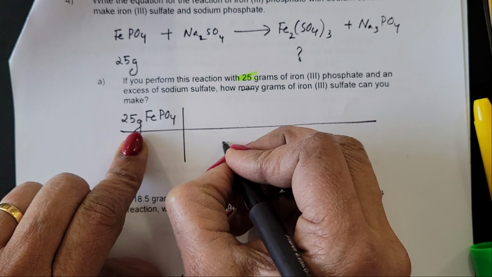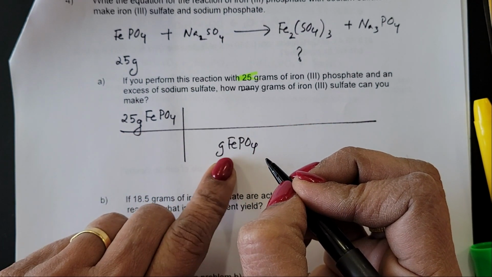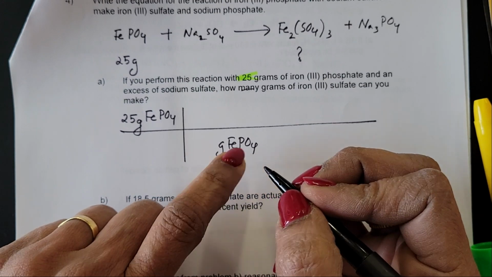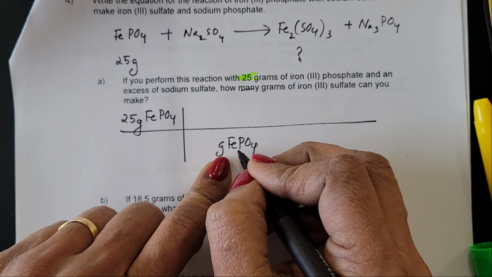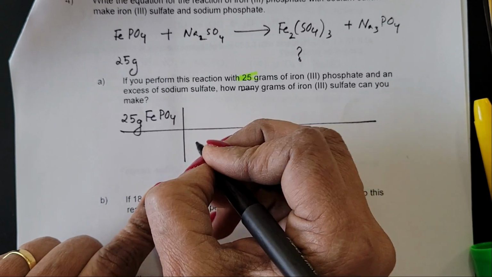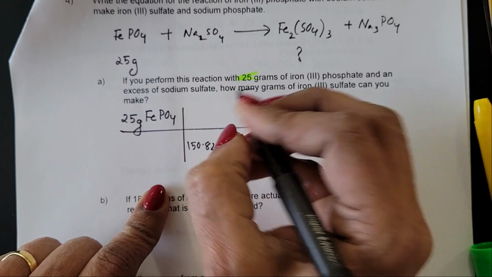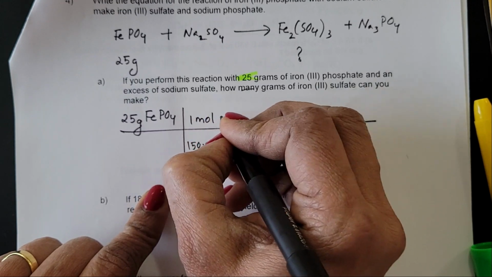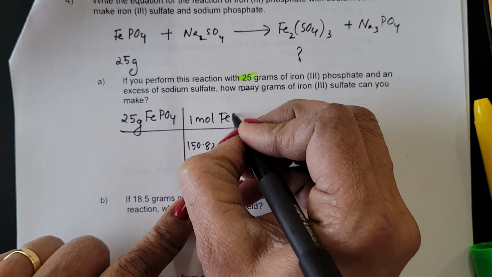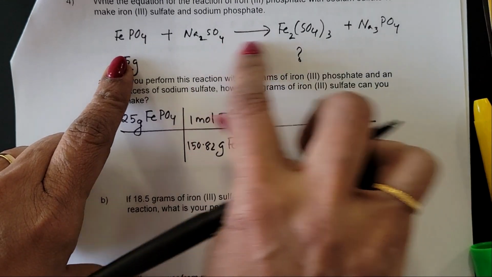And since grams of iron phosphate are given, we need the value of molar mass, which you can find from the periodic table. Add all these atoms' mass, which is 150.82 gram. Always molar mass will be 1 mole. Okay, now we need the ratio between that.